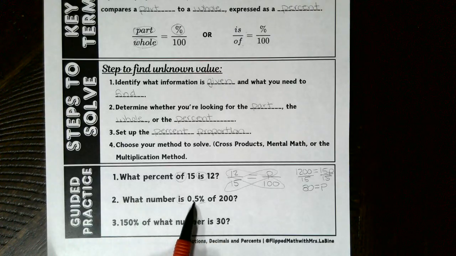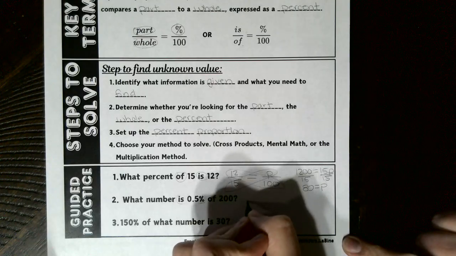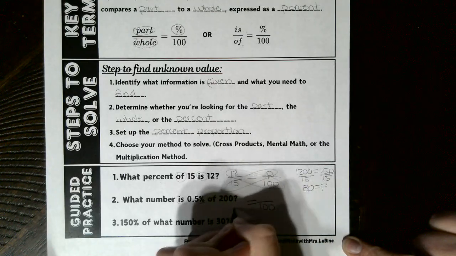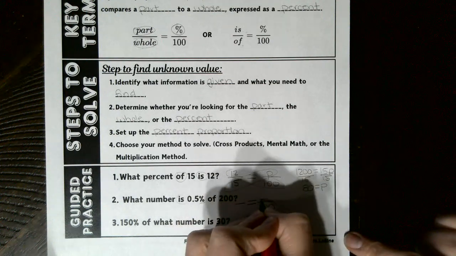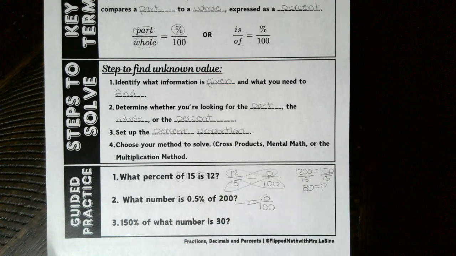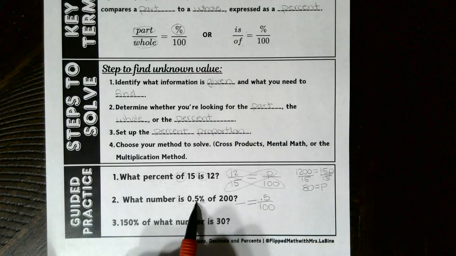What number is 0.5% of 200? Okay, so what number? That doesn't tell me for sure what I'm missing, but I can find some more information. So let's set up my percentage proportion. Well, I have a percentage here, so I'm just going to write 0.5. You don't need to write the percentage sign on there. Okay, so just write whatever the number is. So 0.5 over 100. What number is 0.5% of 200? Okay, so the "of" is going to tell me that that's my whole.